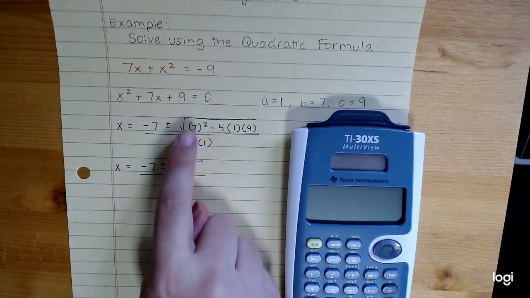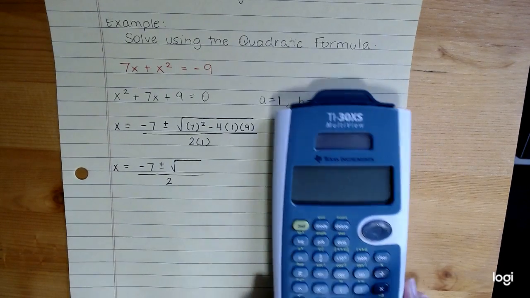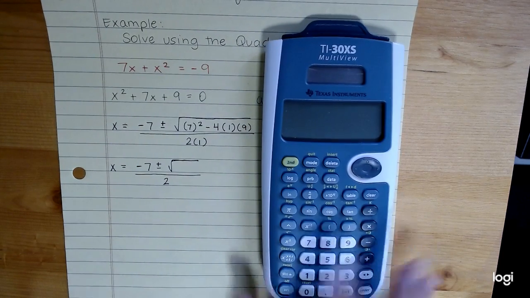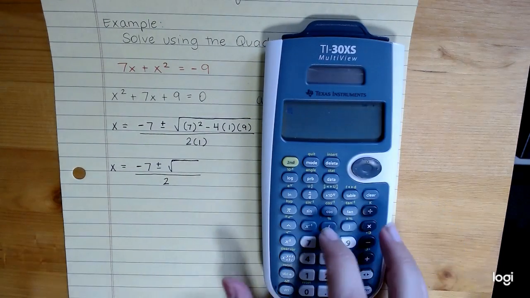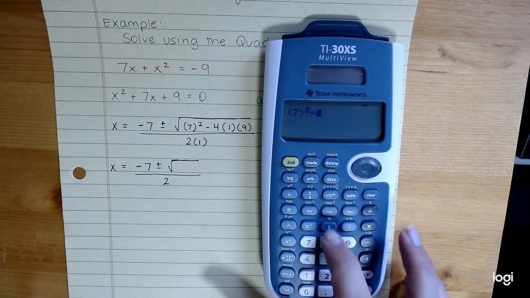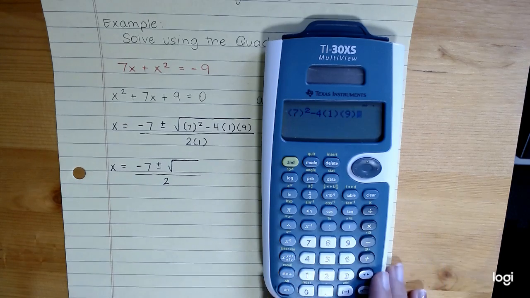So I'm going to put this expression, just like you see it, that's underneath the radical in my calculator, using parentheses where I used parentheses before. All right, so 7 squared minus 4 times 1 times 9. And you guys know that I'm a huge advocate for using parentheses when we substitute values for variables, and that way if we need them, we have them, and if we don't need them, it's not a big deal.